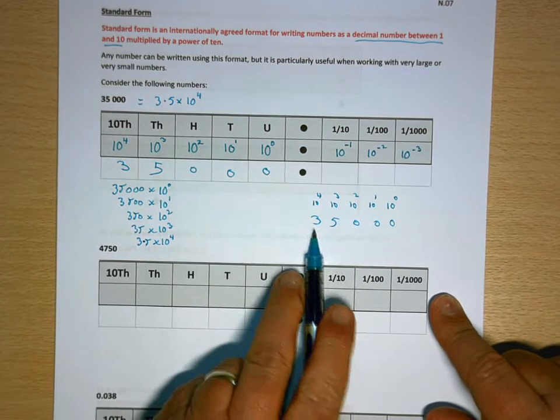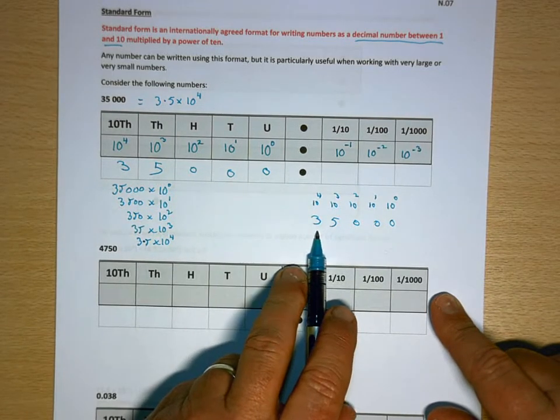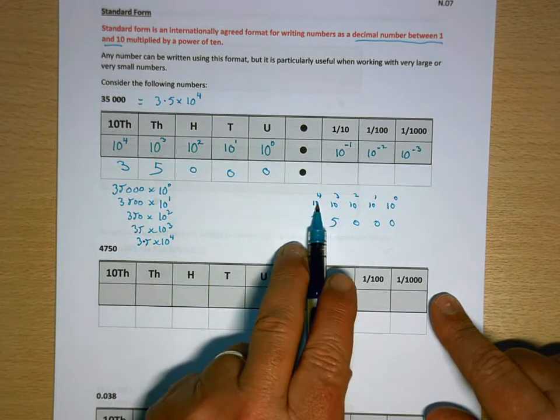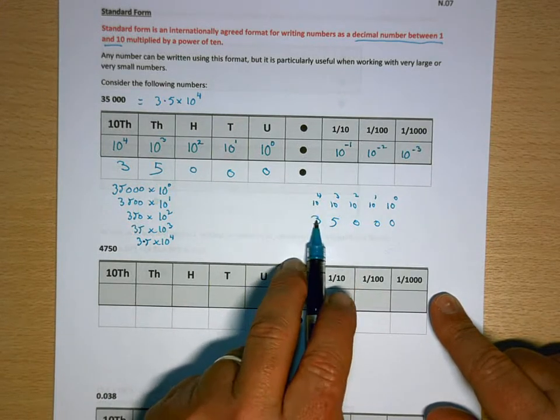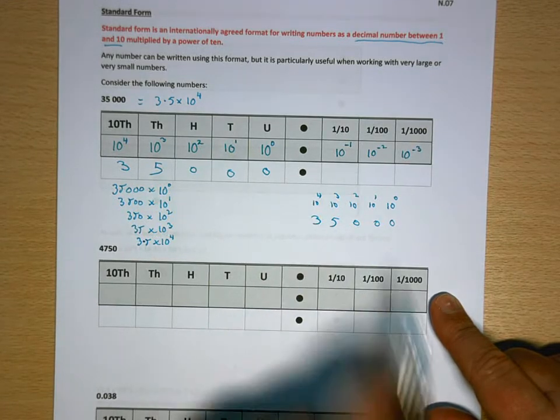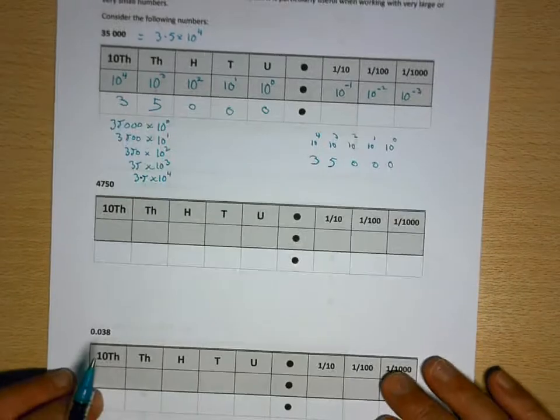And then what you do is you go to the digit with the biggest place value, so it's 3. So it's going to be 3 times 10 to the 4, except it's not 3, it's 3.5, because it's got this part of it as well. Let's take a look at the next one.